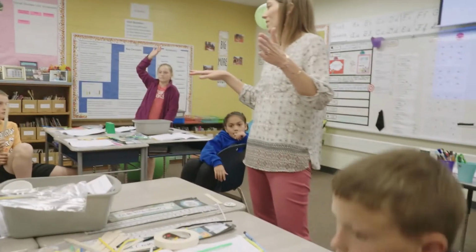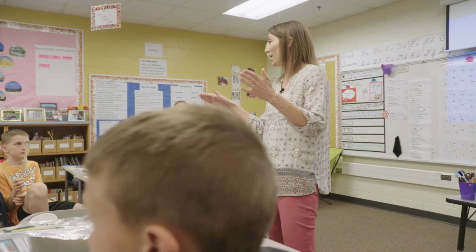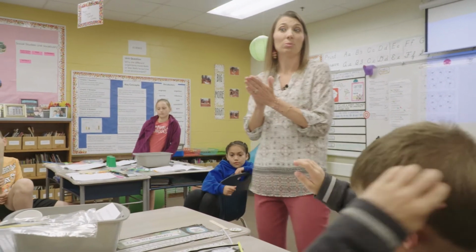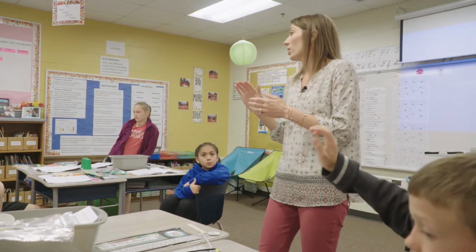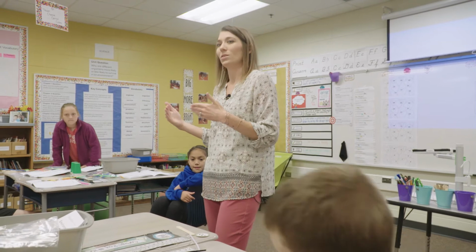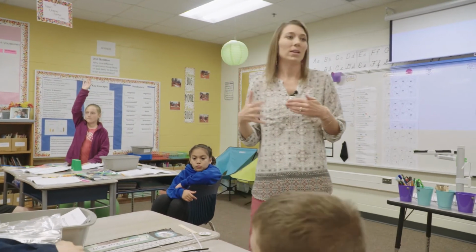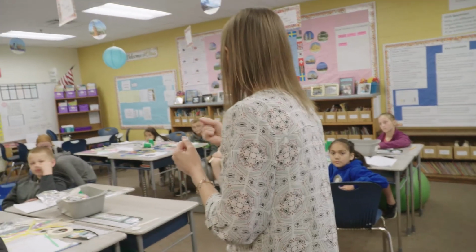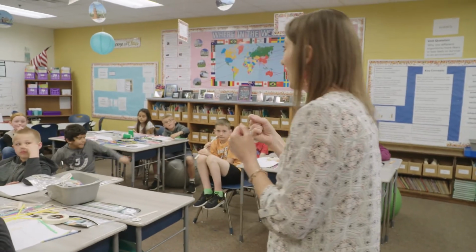A similarity I noticed between both of their designs was they used a craft stick for that stability, right? Like the bone to provide strength. So there's going to be some similarities in our designs, but there's also going to be differences because we all have our own unique ways of solving problems.